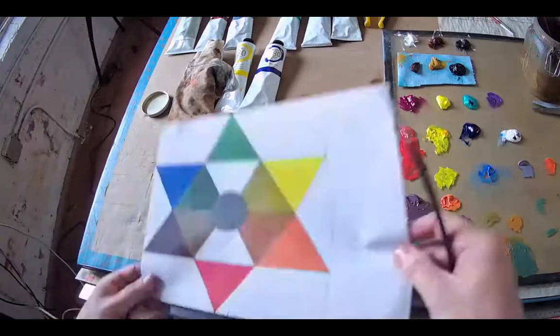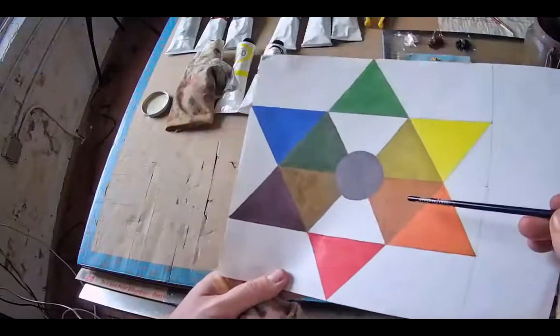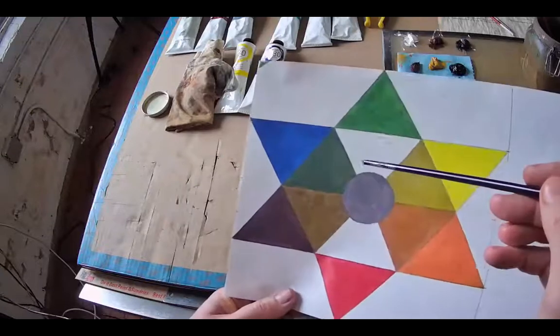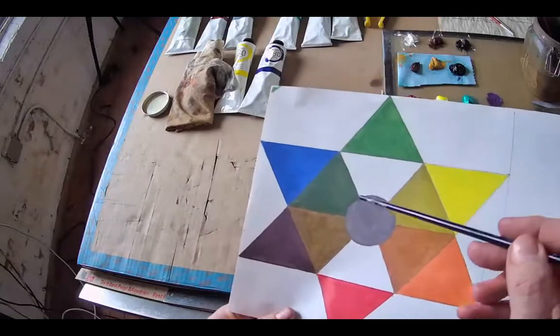So, gray orange, slightly gray blue. It looks very green on the screen.